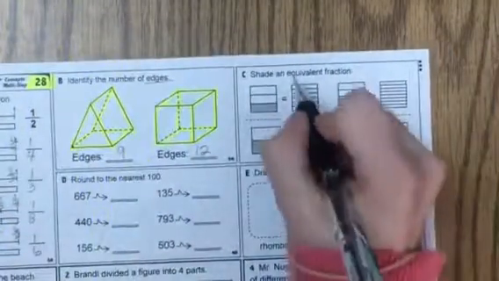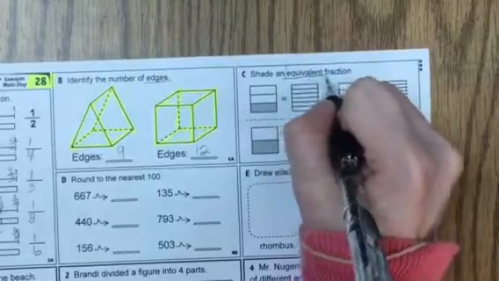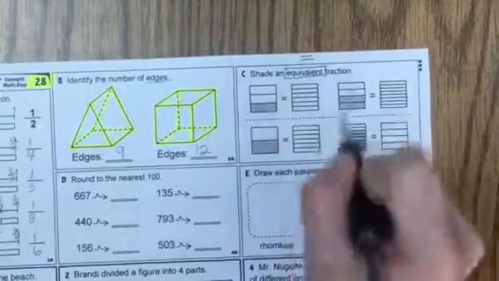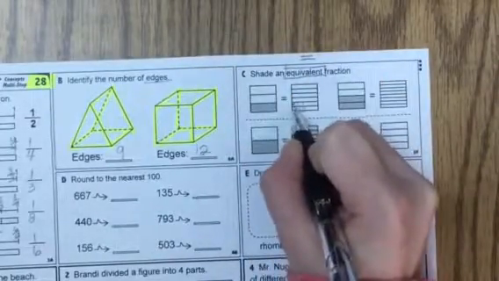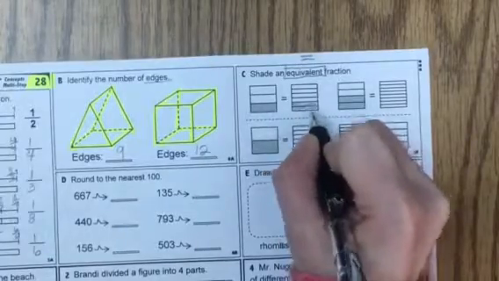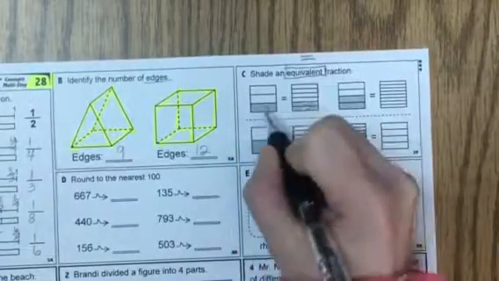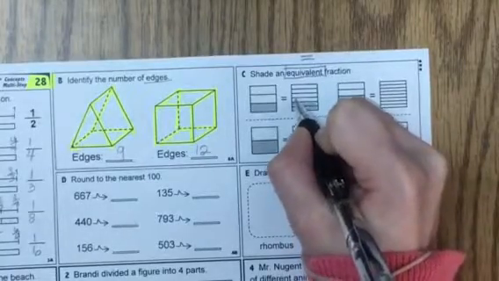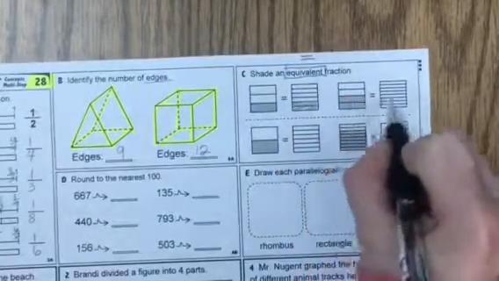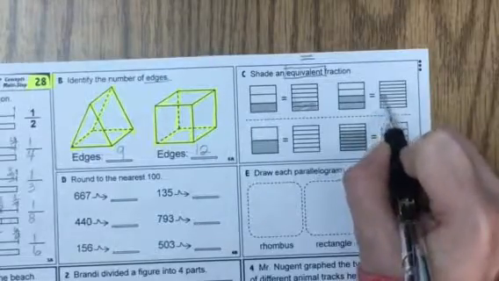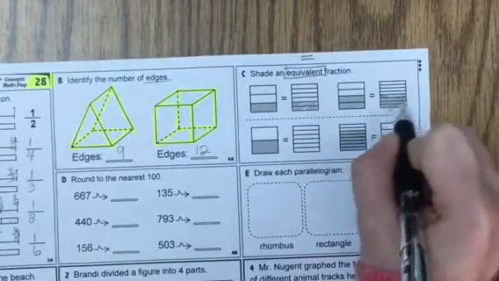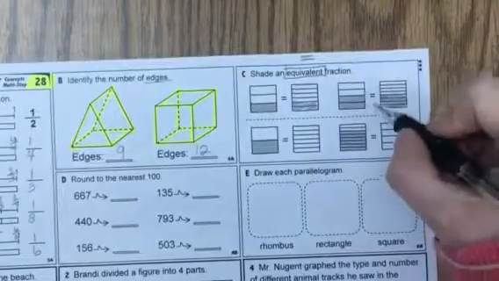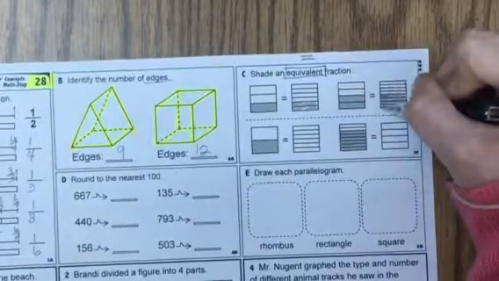Looking at C, it says to identify or shade equivalent fractions. Equivalent means equal to. So I am just going to follow through. 1/3 is equivalent to 2 out of 6. For here, we're going to shade in 2/4 is equivalent to 4/8.